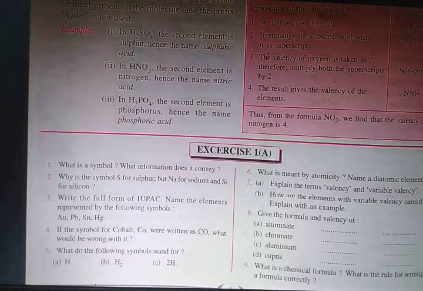The next question: how are the elements with variable valency named? The answer is explained with an example. Of course, an example with variable valencies has been given. Examples are very, very important, rather compulsory. Now, variable valency, how the elements of variable valency are named.